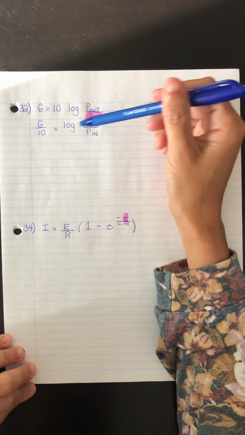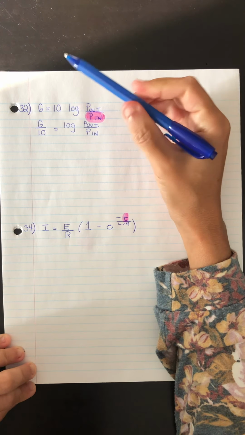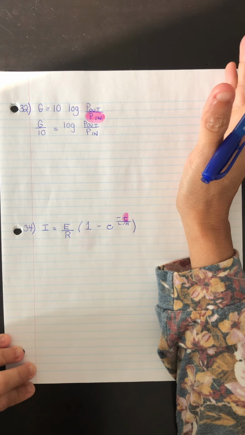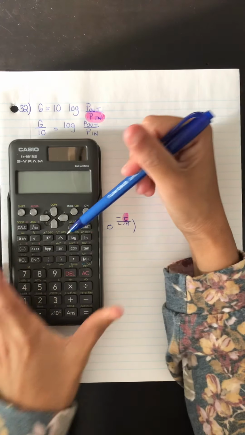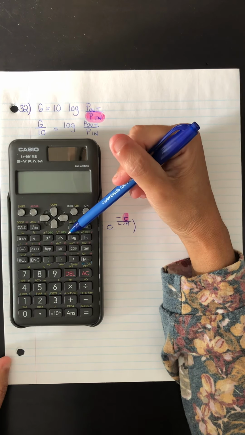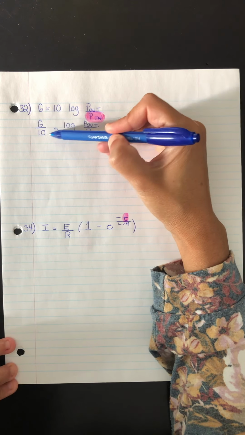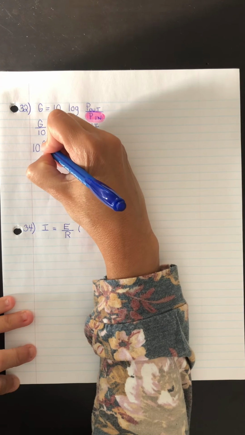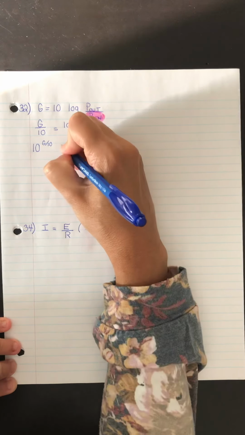At this point, if we're trying to get at the argument in here, we have to eliminate this common logarithm. So here is when we use the inverse function. Remember, it is 10 to the x. So the left side will look like this, 10 to the x, like that.